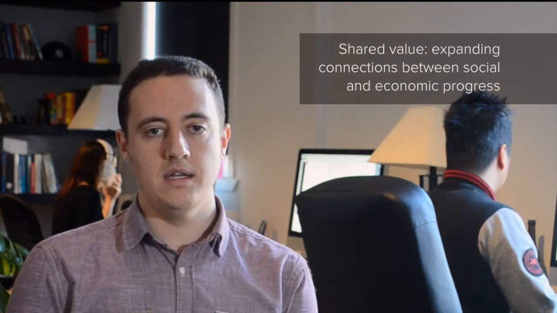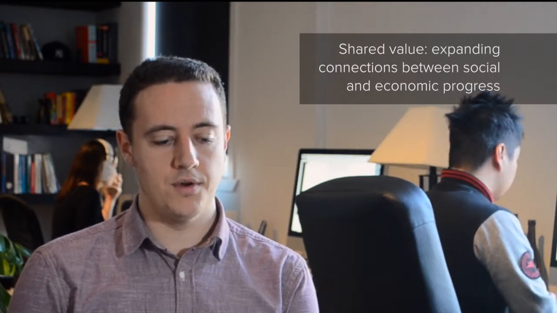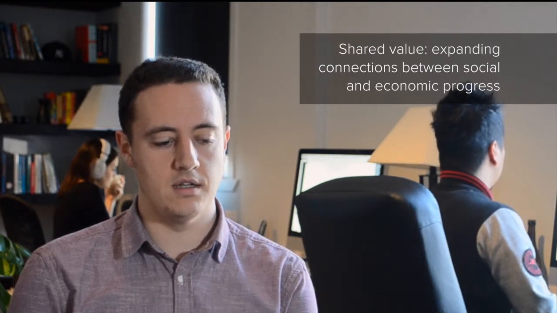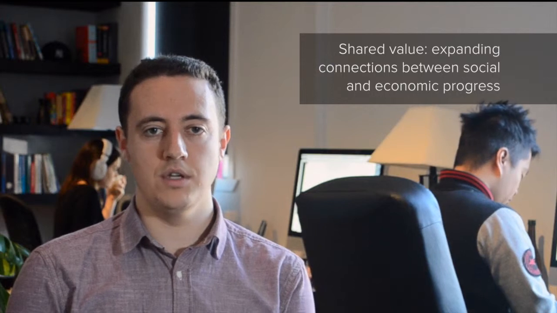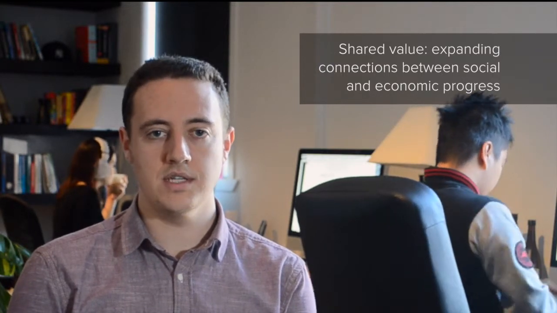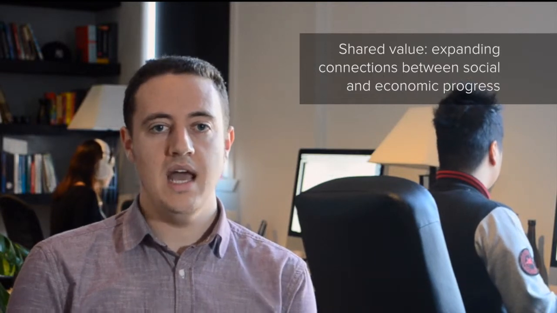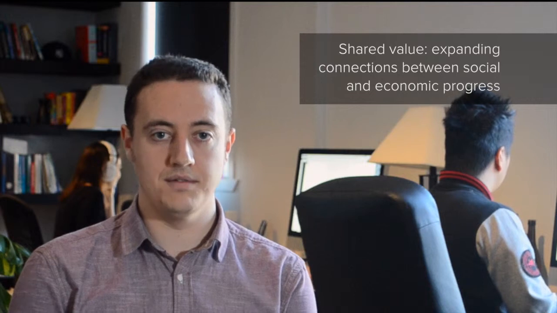There's a great line in the Porter and Kramer piece where they talk about shared value creation focusing on identifying and expanding the connections between societal and economic progress. And I think in that third model, that's really what you're looking at: how do you find those connections? How do you work with those connections? How do you create those connections? And then how do you make those connections really strong so that the core activity is doing both halves of that coin?